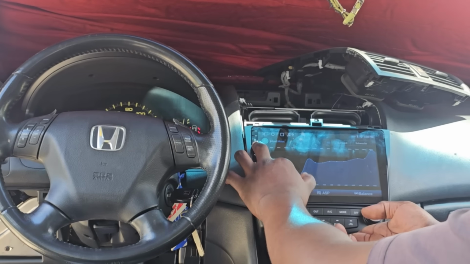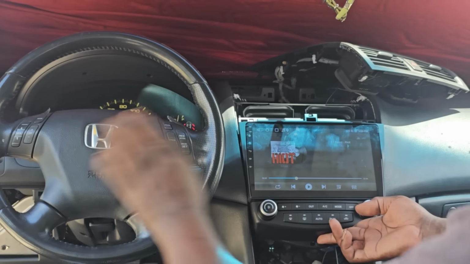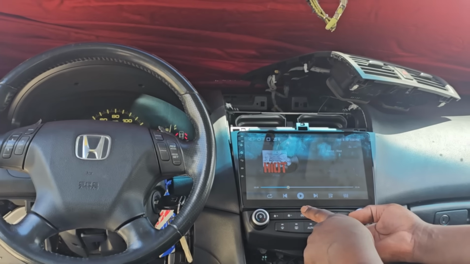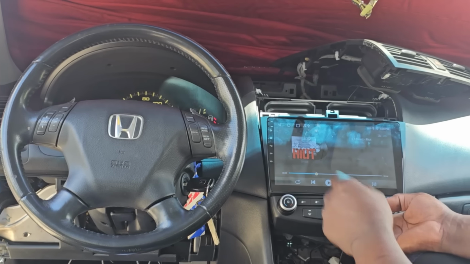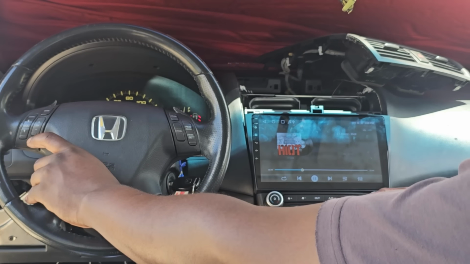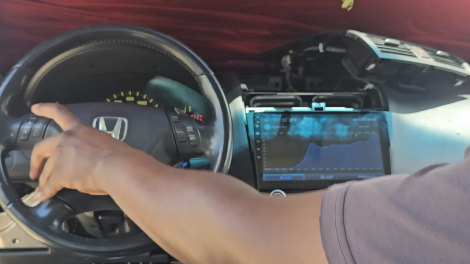Let's go back to home. Go back to here. And let's press it. Yeah, it's working. So it's pausing it, because I forgot exactly what we set it for. So it's actually pausing it. So if you press it again, it's playing. Press it again, it's pausing it. Hold it down, it goes to the EQ.